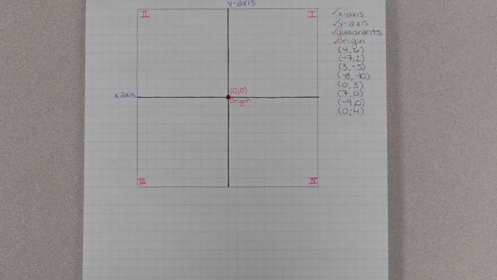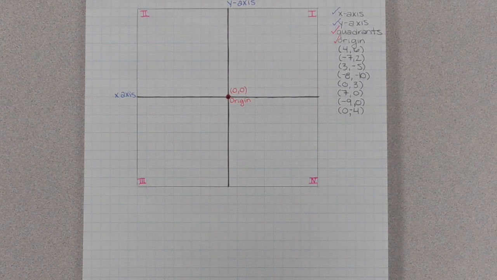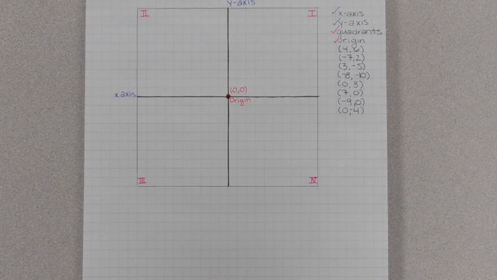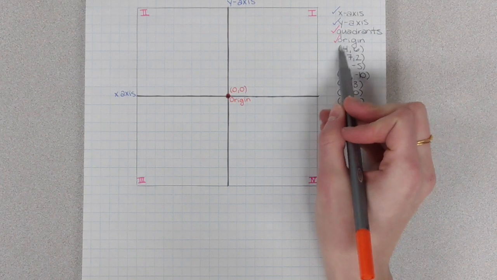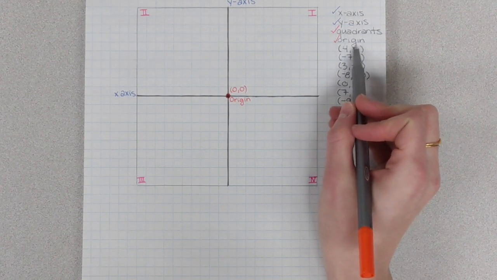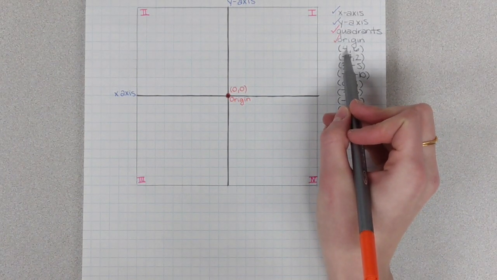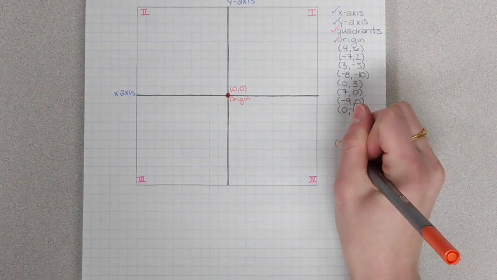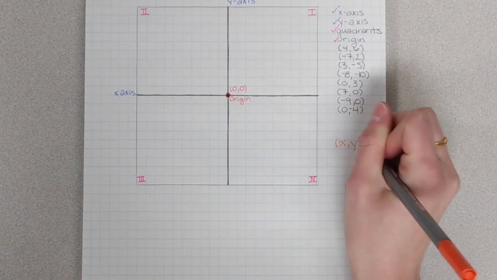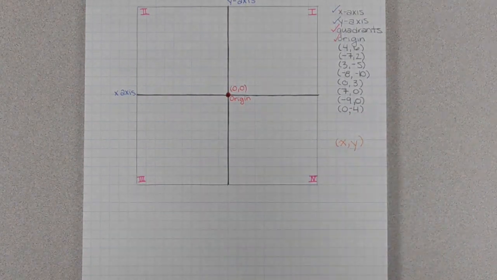If I sang the alphabet all the way through, I would get towards the end of it where x and y come in, and x comes before y in the alphabet, which means that in our coordinate points, the x value is going to come before the y value. So the x is 4 and the y is 6. I'm going to write that below, that we get the x value first and the y value next.